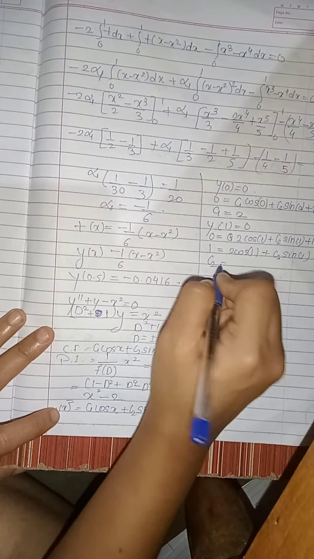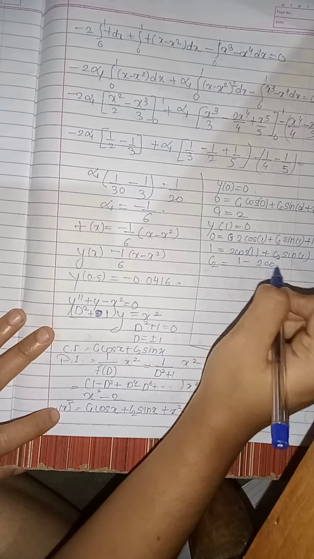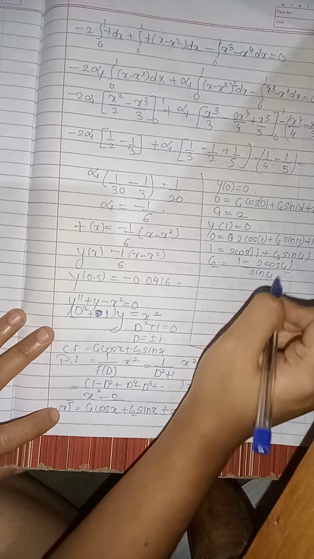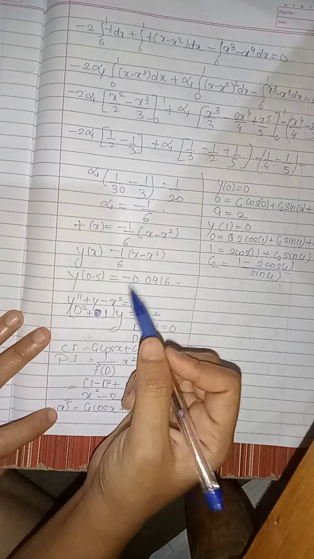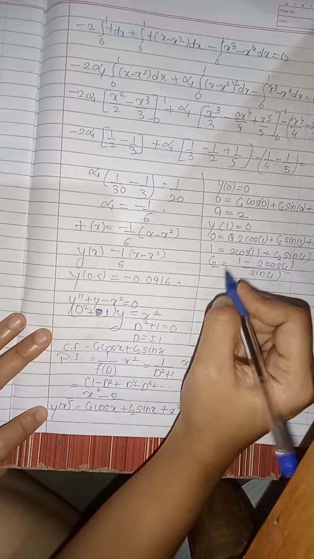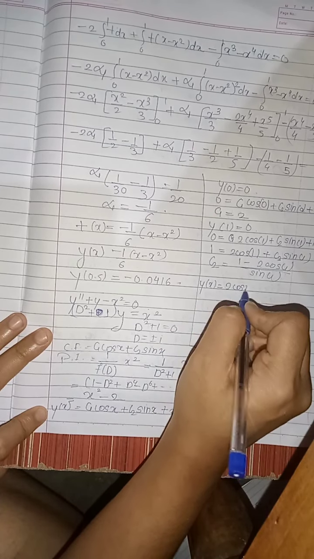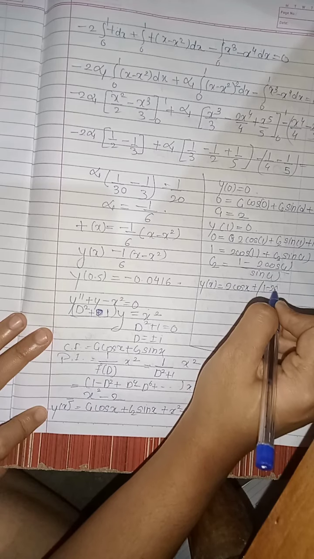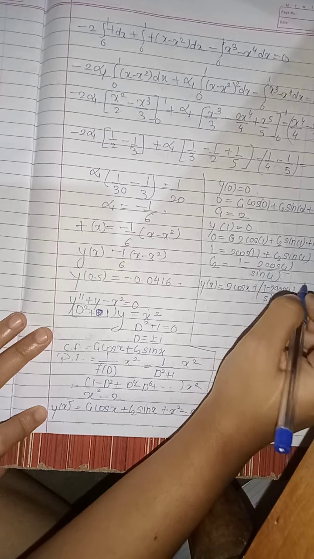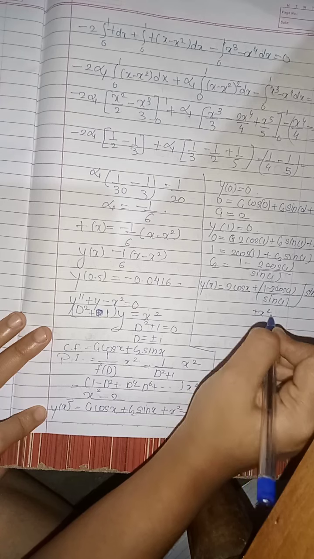So the value of c2 is (1 minus 2 cos of 1) upon sin of 1. So you got the values of c1 and c2. You have to substitute them in this equation. So you'll get y of x equals 2 cos x plus ((1 minus 2 cos of 1) upon sin of 1) sin x plus x square minus 2.